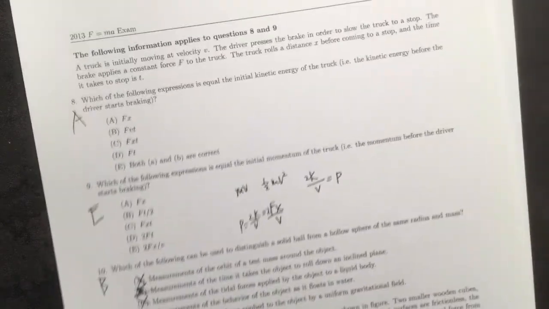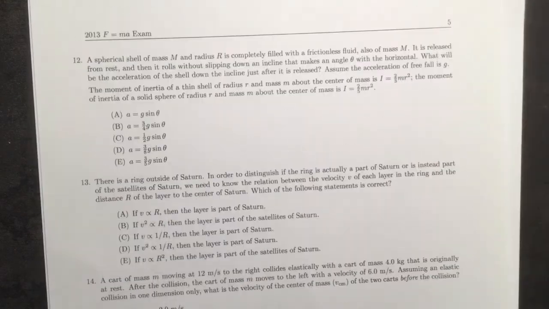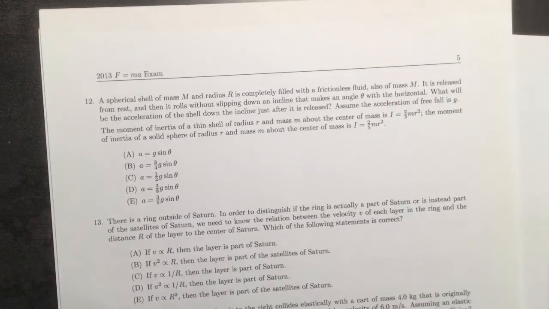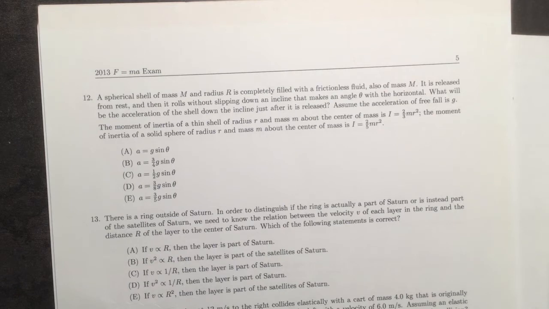Okay, let's look at the next one. 12. A spherical shell of mass m and radius r is completely filled with frictionless fluid, also of mass m. It is released from rest and then rolls without slipping down an incline at a fixed angle of theta with the horizontal. What will be the acceleration of the shell down the incline just after it is released? Assume the acceleration of free fall is g. The moment of inertia of the shell, radius r and mass m, about the center of mass is I equal to 2 divided by 3 times mr squared. The moment of inertia of a solid sphere of radius r and mass m about the center of mass is I equal to 2 divided by 5 times mr squared.